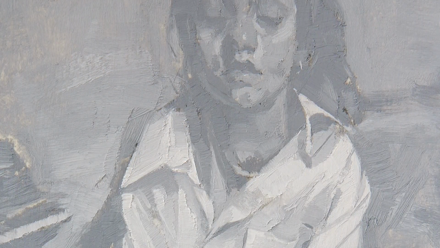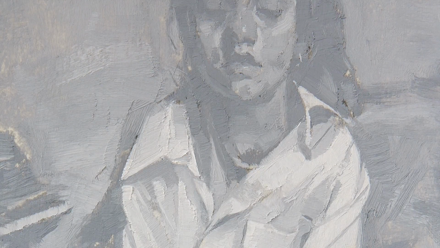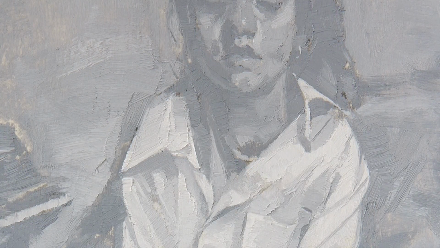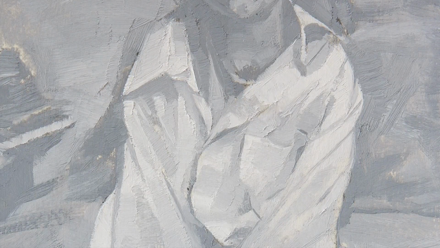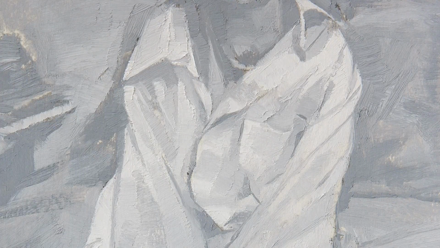This is going to be far more explicit, far more comprehensive. And eventually we're going to work with our broad value range, and we're going to literally use all the strengths that using a complete grayscale can provide us as painters.